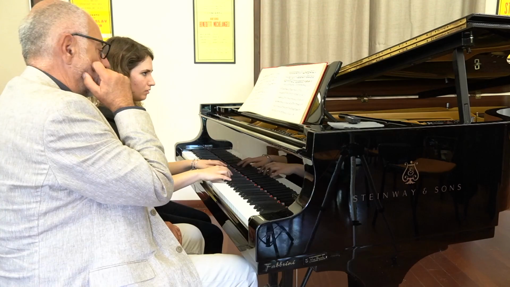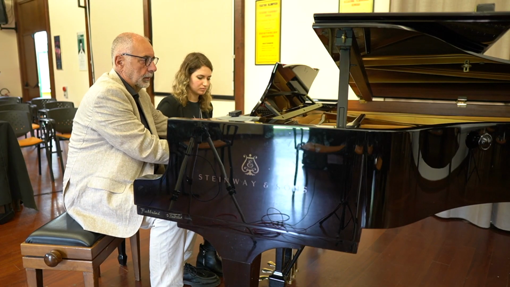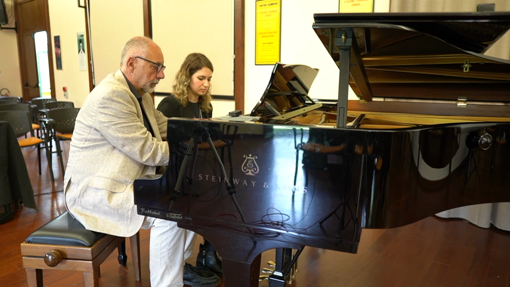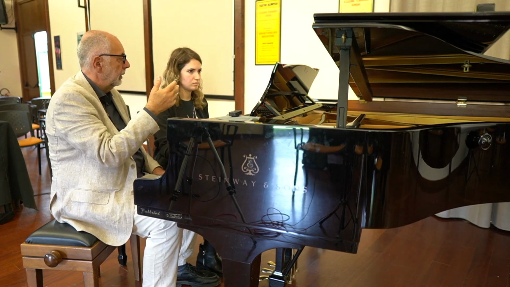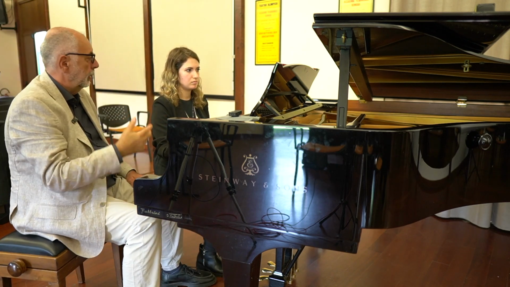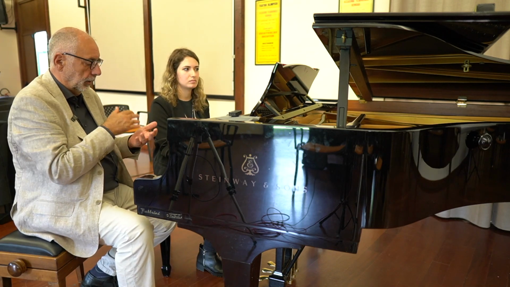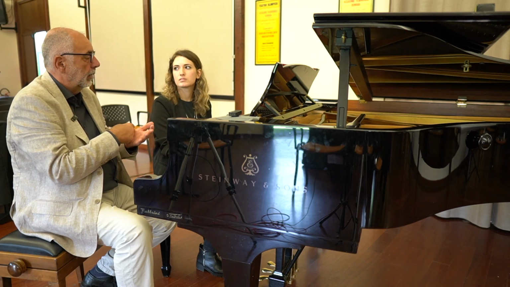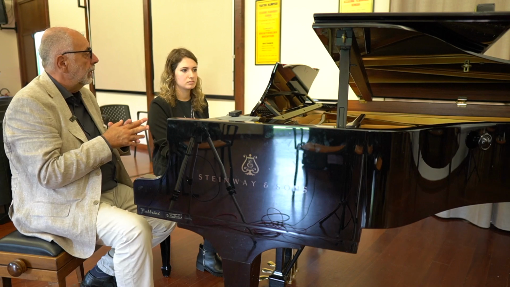Right. Okay. Now, if you want to embellish, this is a special technique that's called diminution. Diminution is when you transform a chordal frame into a figuration that is apt to your instrument.